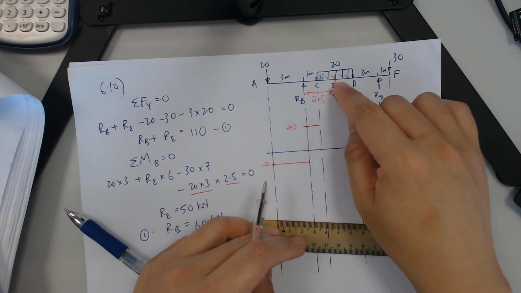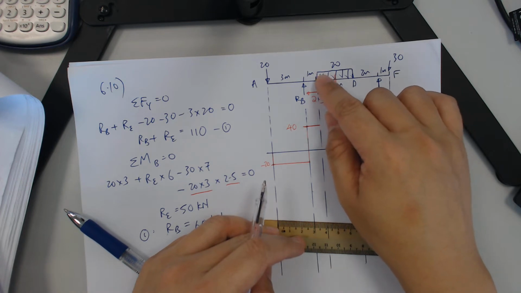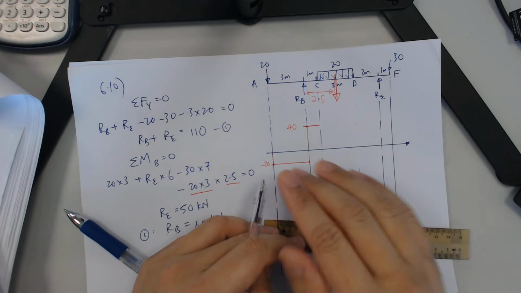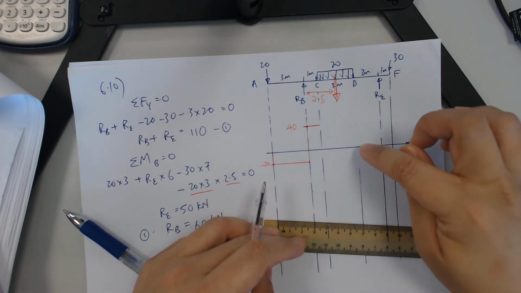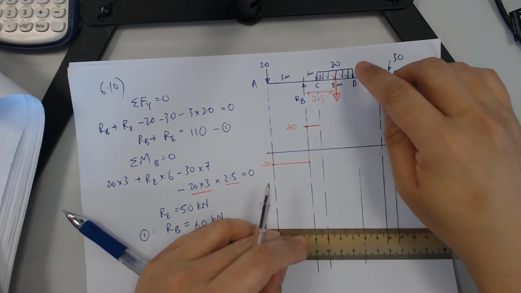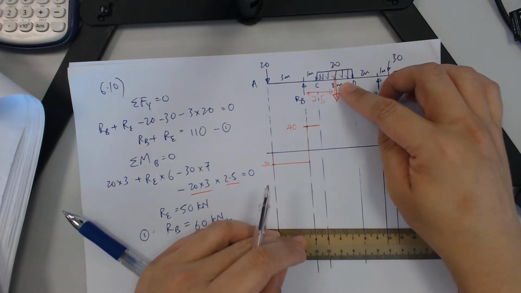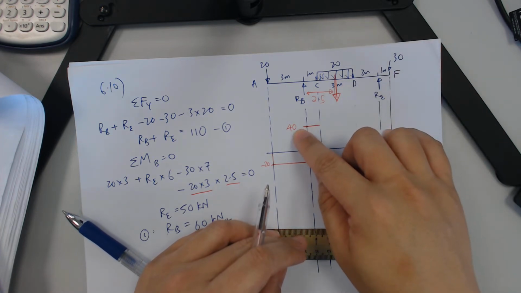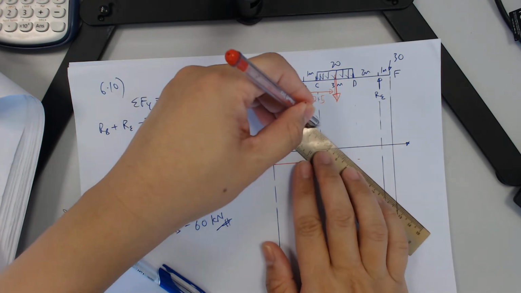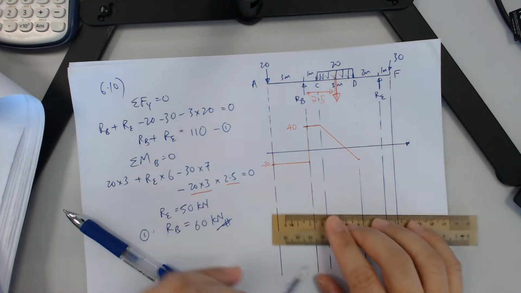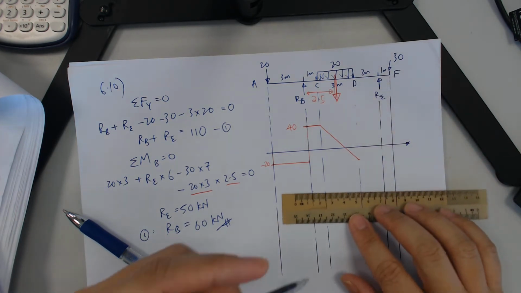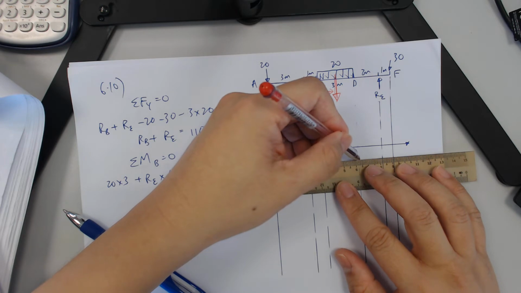Okay, so as you go towards D, you will get pushed more and more because the UDL that is affecting you on the left hand side is higher and higher. So by the time you reach D, you will have experienced a total downward of 20 times 3, which is minus 60. So 40 minus 60, I'm back to minus 20 again. Okay, so I will gradually go down. D to E, there's no other forces, it will remain at minus 20.